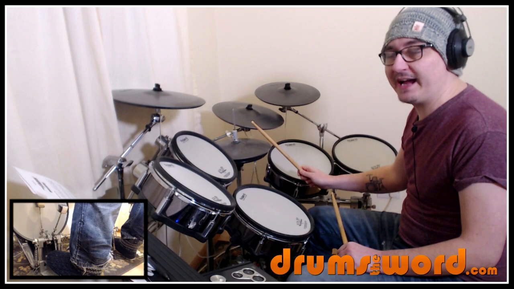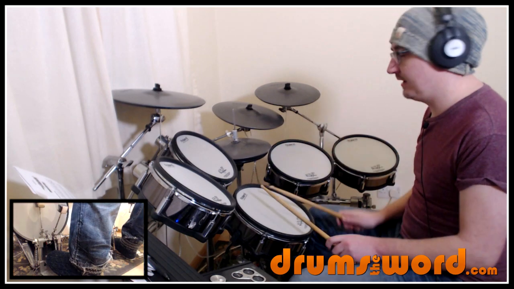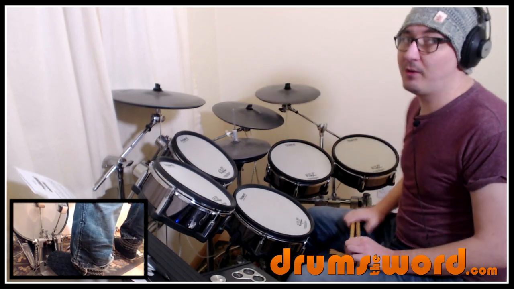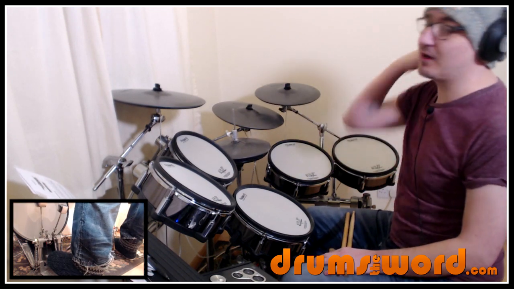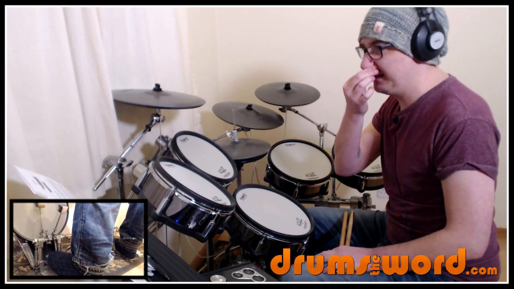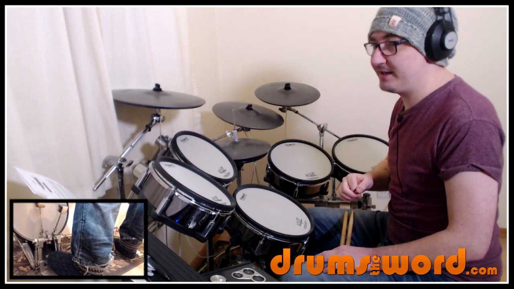Play the and of 3 on the hi-hat instead of the snare drum as a ghost note and just come off. That'll work just as well, and it will sound like the recording because you don't really hear the ghost note on the actual recording. So that's quite tricky, that line. There's a lot of stuff going on there.